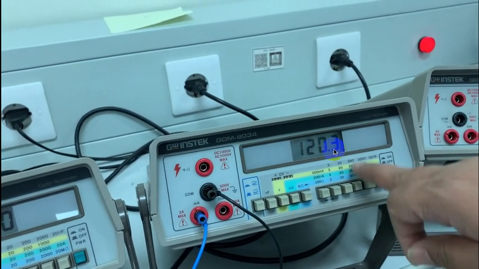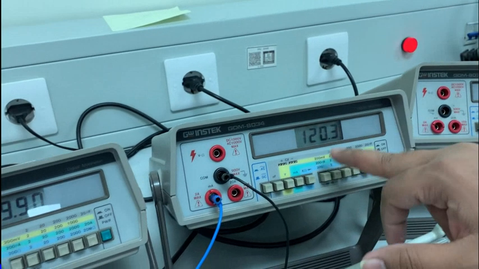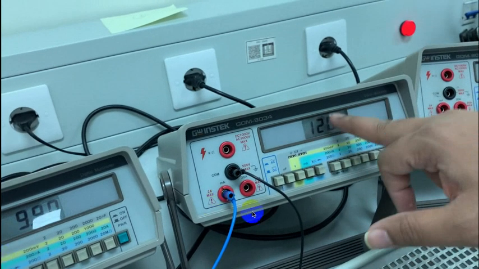Okay, now you can see the reading. Because 120 is more than 20, this 20 is a limit. After 20 you cannot see the value. So to increase the limit, you have to press the button of 200 range.